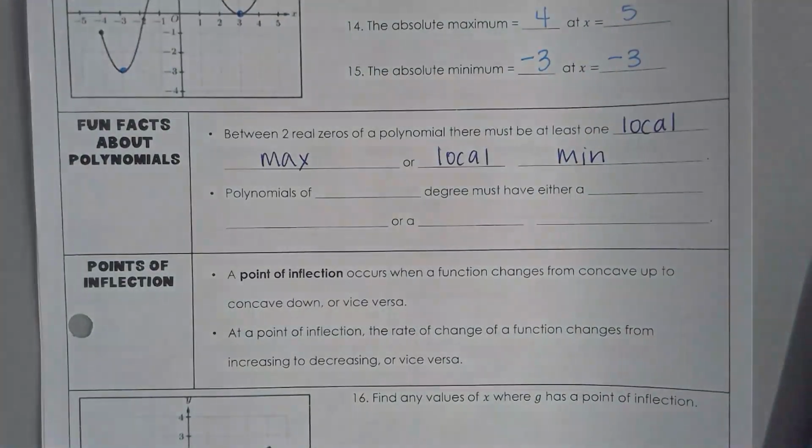So if you have a 0 at 1 and 5, there's a maximum or a minimum somewhere between 0 and 5. At least one. There could be more, but you have to have at least one. That's just the way polynomials work.